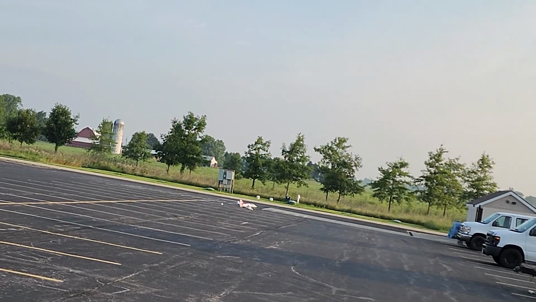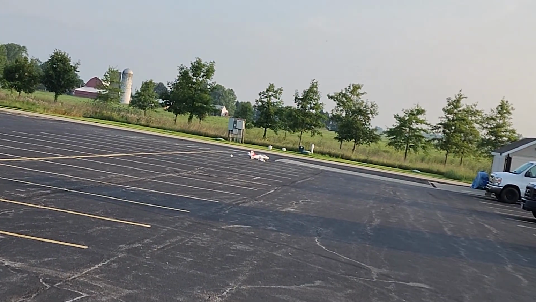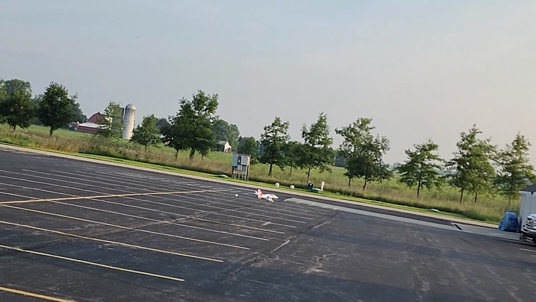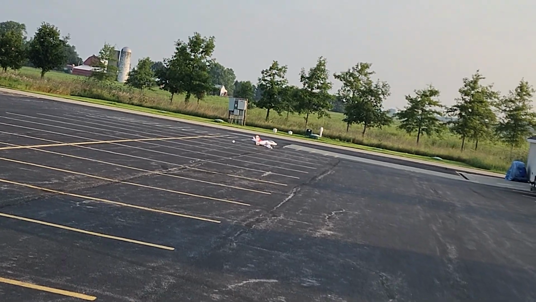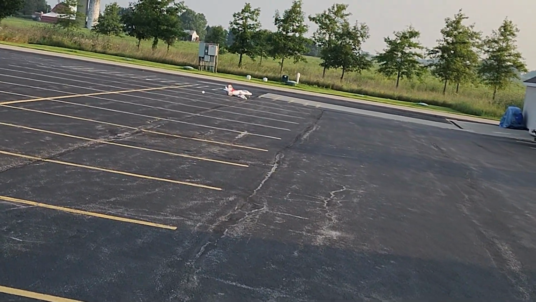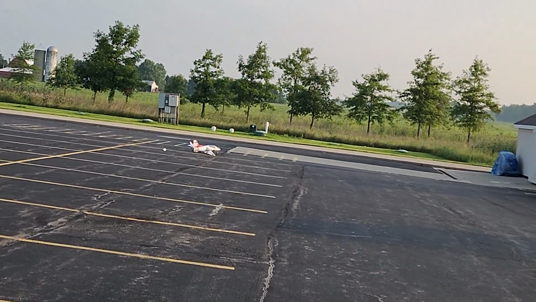All right, let's take a quick look at what I did. So I brought it in a little bit hot. Should have probably just took it around. And you need it on the ground all the way before you reverse the thrust.